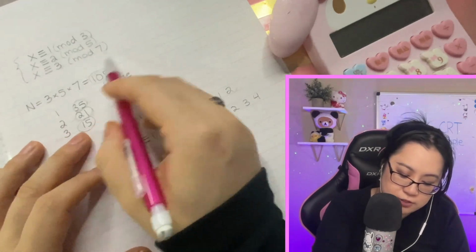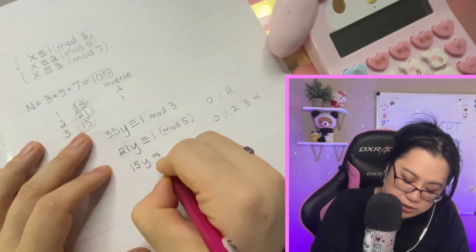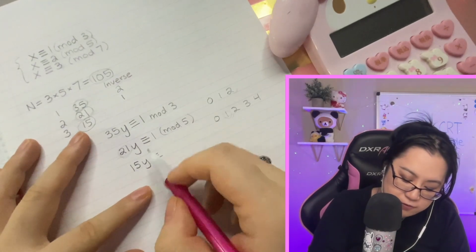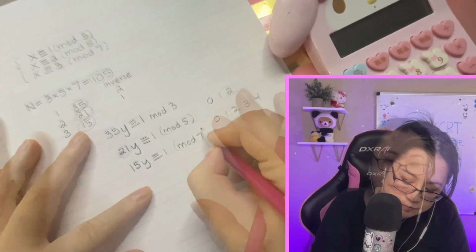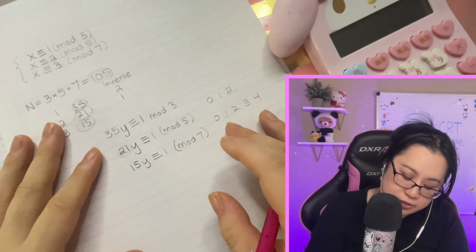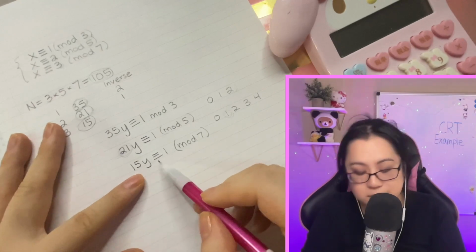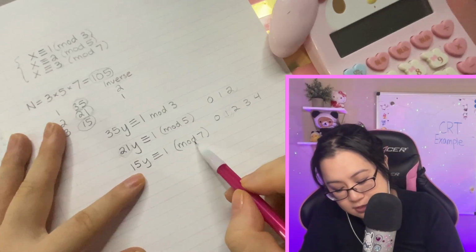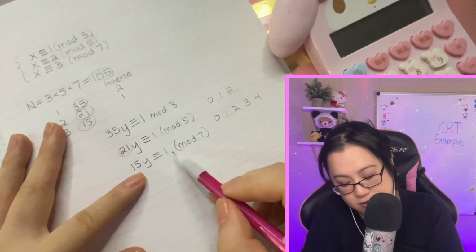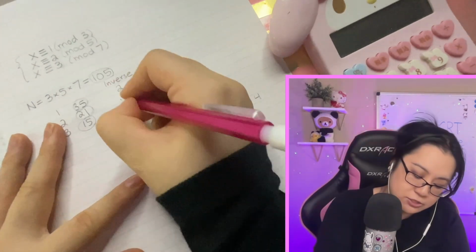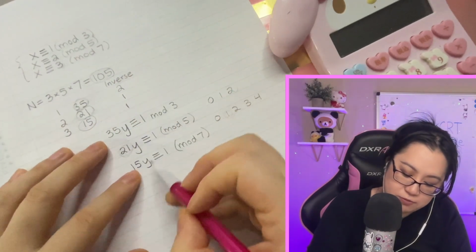And then for 15 mod 7, we're looking for a number that when multiplied by 15 is congruent to 1 mod 7. Again, we can do this with trial and error. Try out 1. That's fine. 15 times 1 is 15. Divided by 7 is 2, remaining 1. So we're good there.